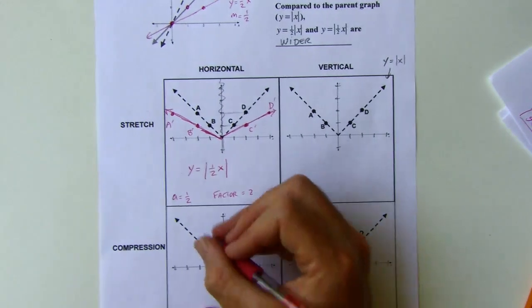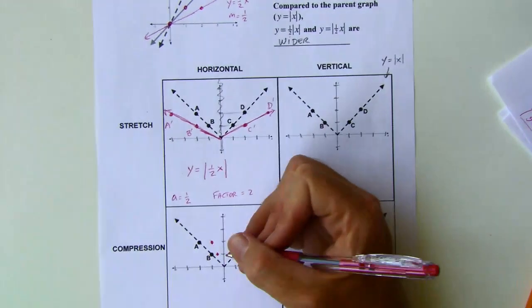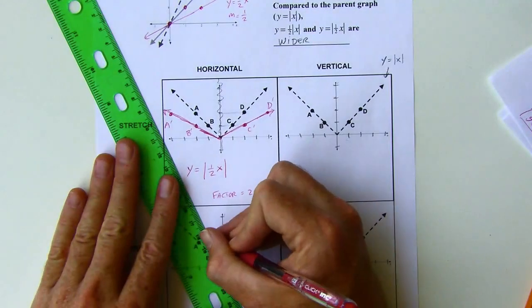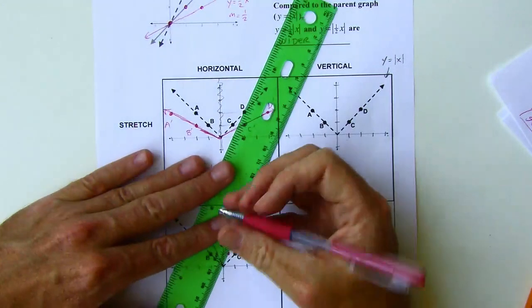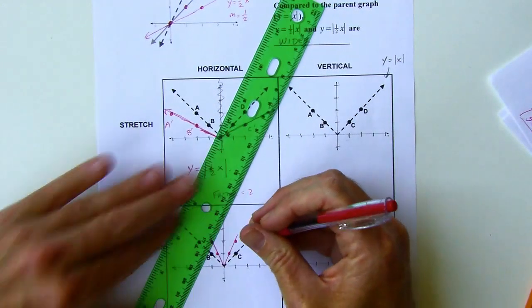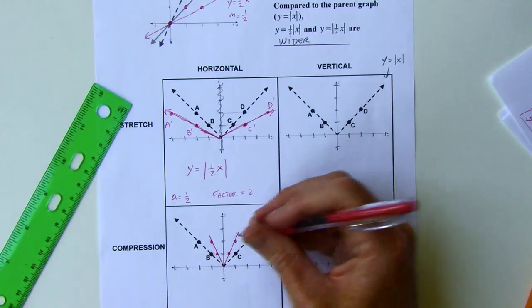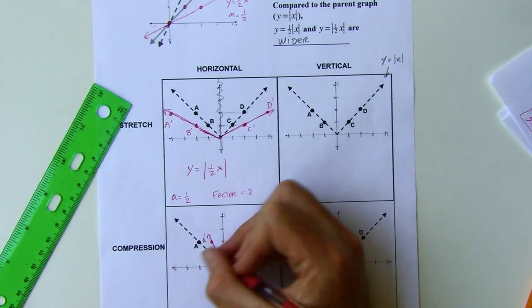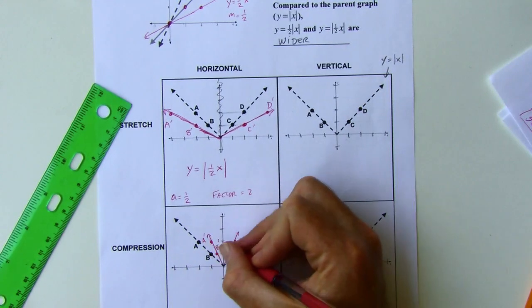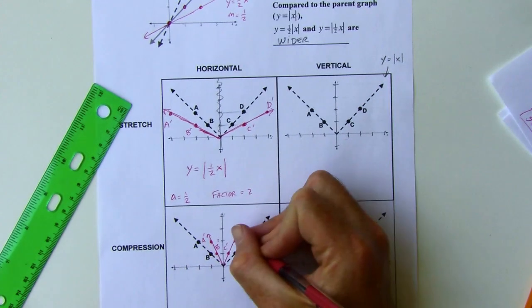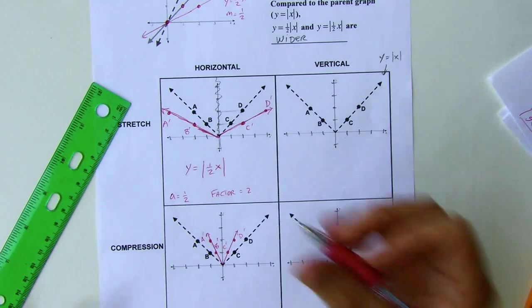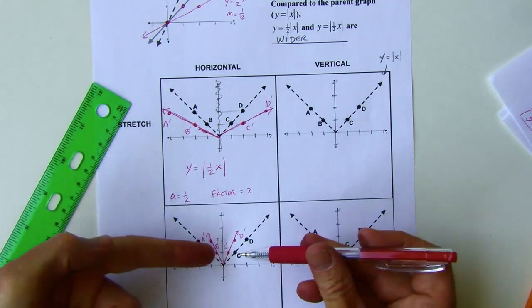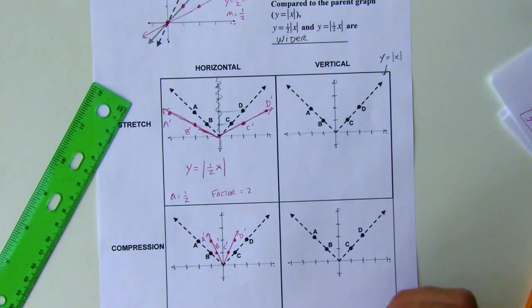Okay, so then I'll draw my little v. And you can freehand that, no problem. Okay, so this would be A prime, and this is B prime in there. Don't have much space for this, but I think you get the idea. Those points are getting squished in towards the center, okay?